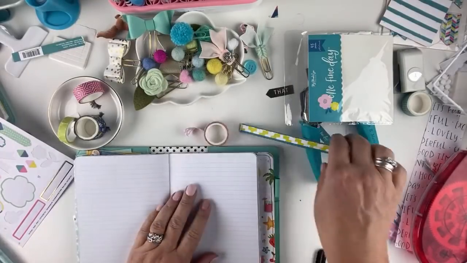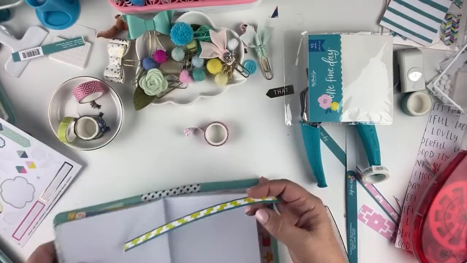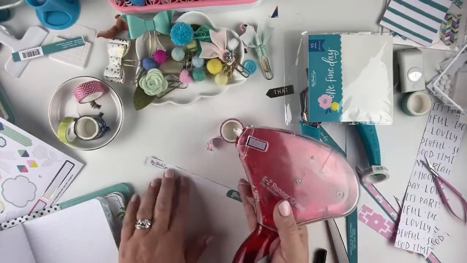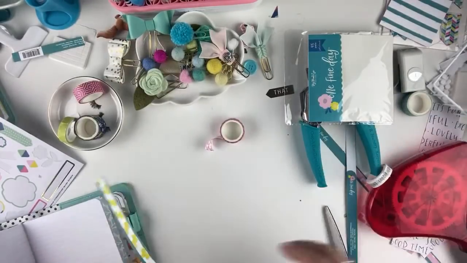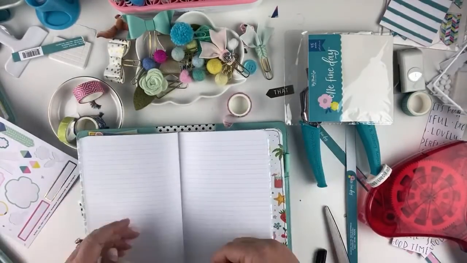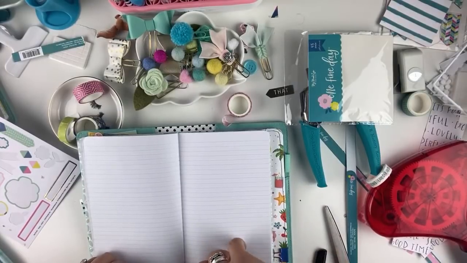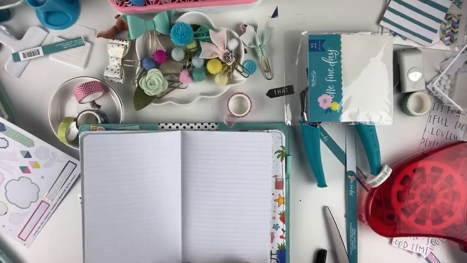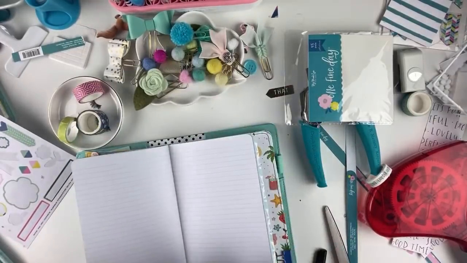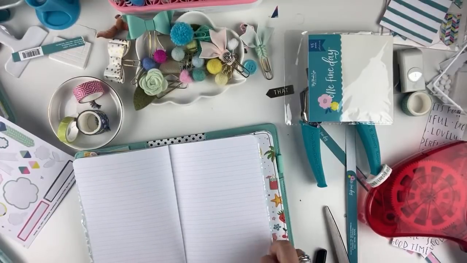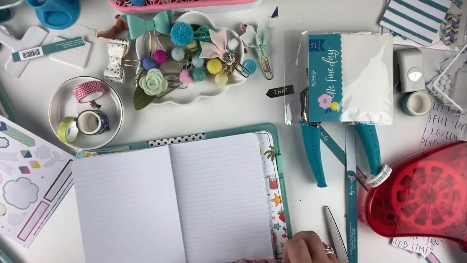Okay. So what I'm going to do, I'm going to take this little product strip that I had. I'll add just a little bit of adhesive to it so it will stick down. I'm going to put it right here along the bottom, like it's washi, right? So that is kind of like it's washi. And then I'll come in and put this little pattern right above it.